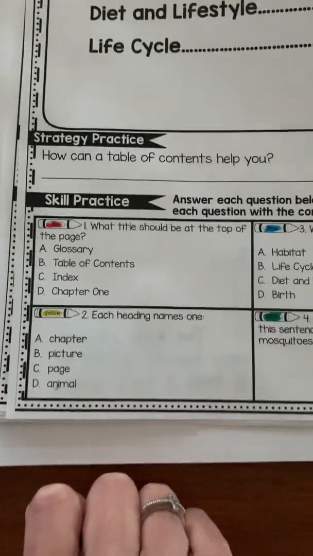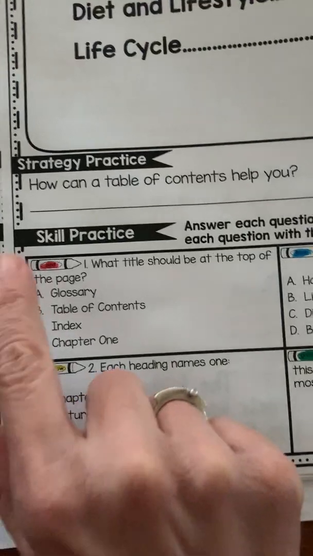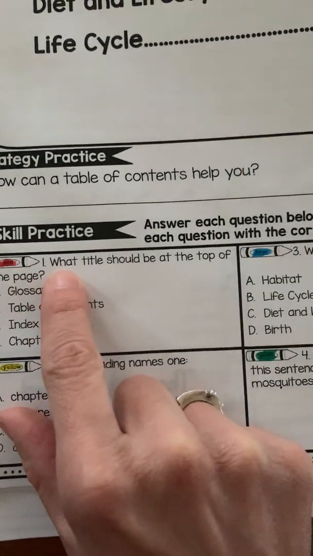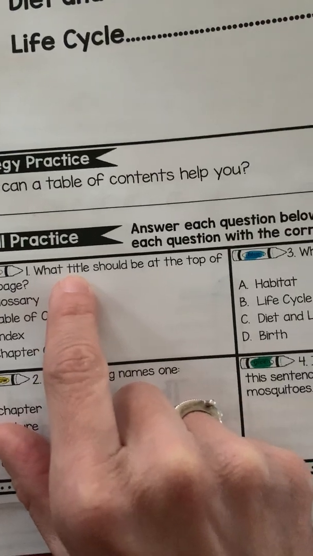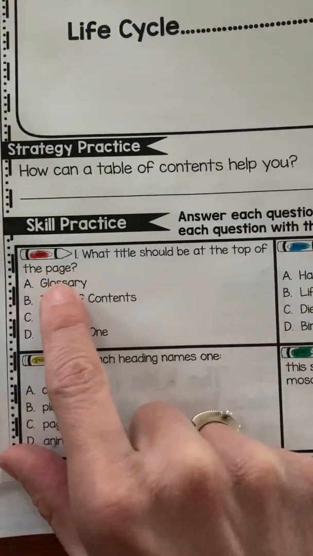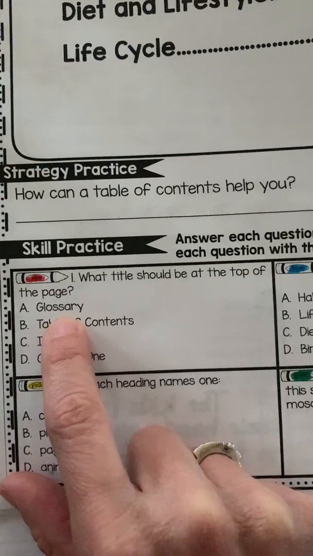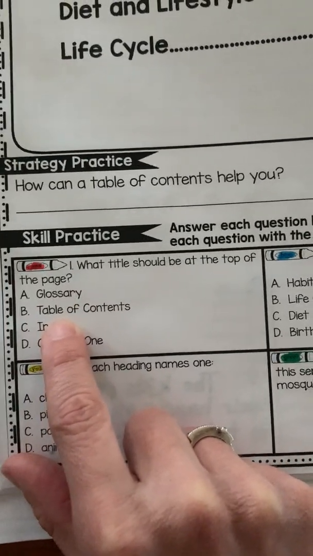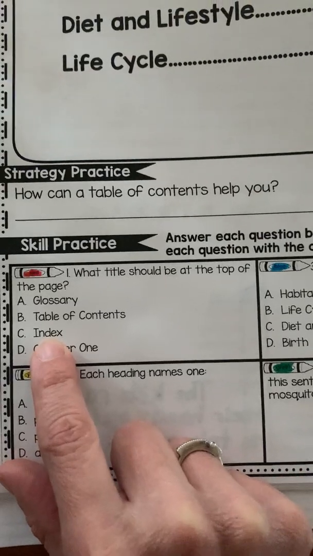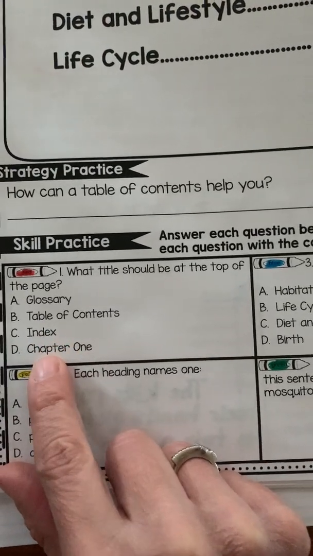We're going to start by using a red marker or crayon, and it says, what title should be at the top of this page? Is this page that we just looked at, boys and girls, A, a glossary? B, a table of contents? C, an index? Or D, chapter 1?